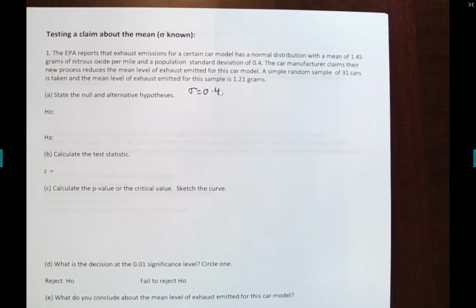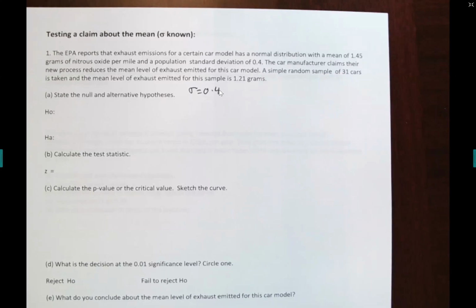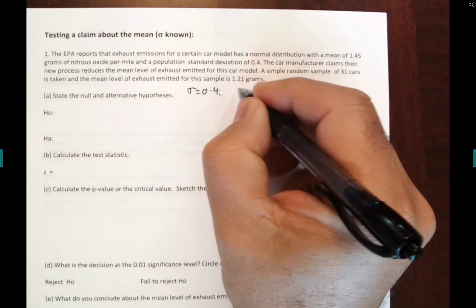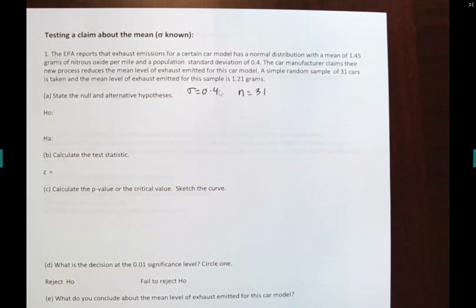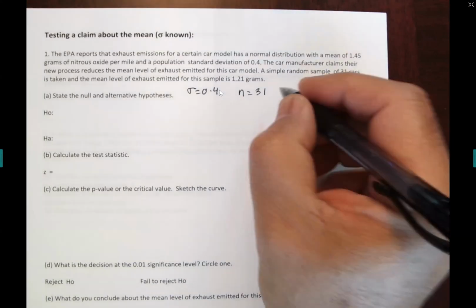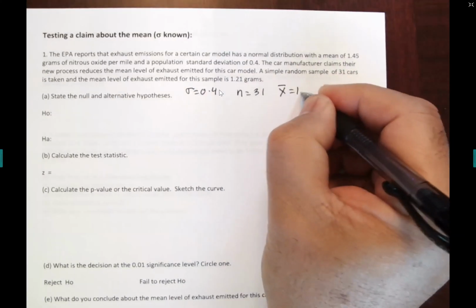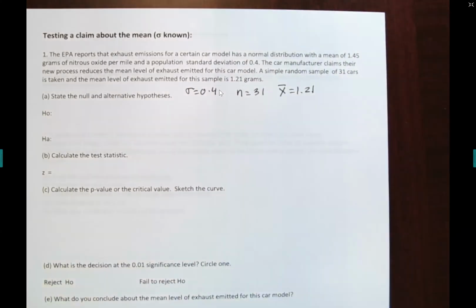The car manufacturer claims their new process reduces the mean level of exhaust emitted for this car model. A simple random sample of 31 cars, so N is 31, is taken and the mean level of exhaust emitted for this sample is 1.21. State the null and the alternative hypotheses. Can you guys tell me what the null and the alternative hypotheses here are?